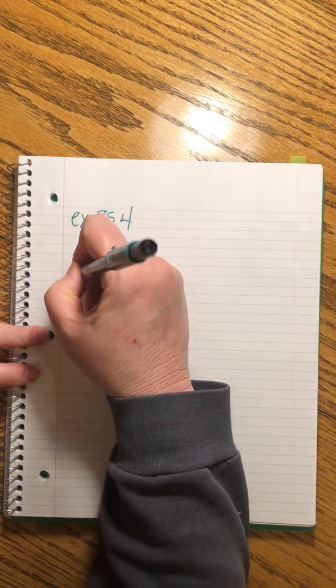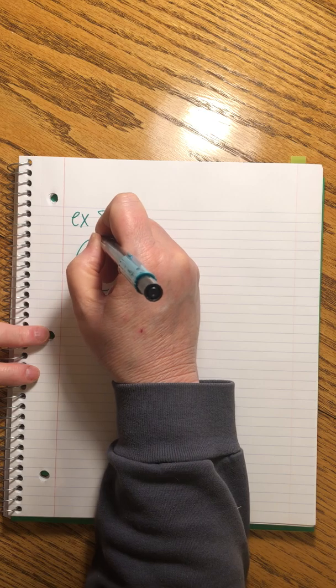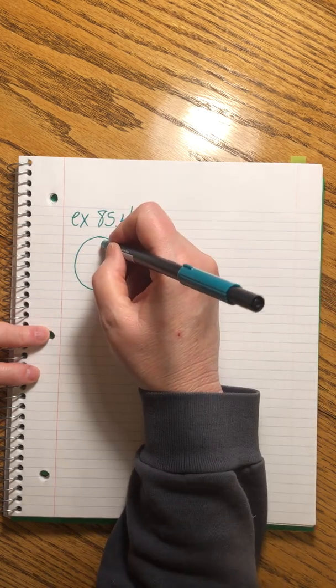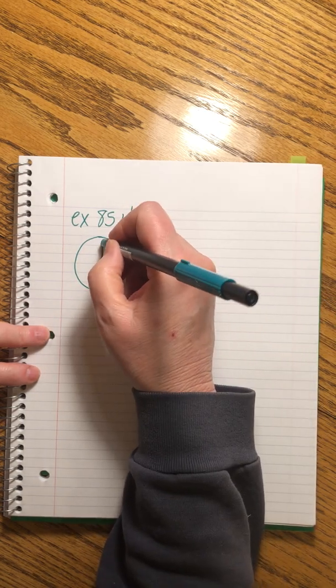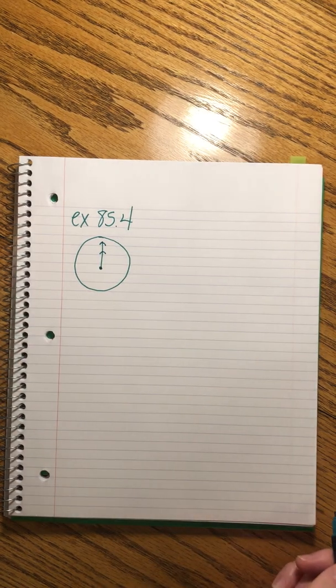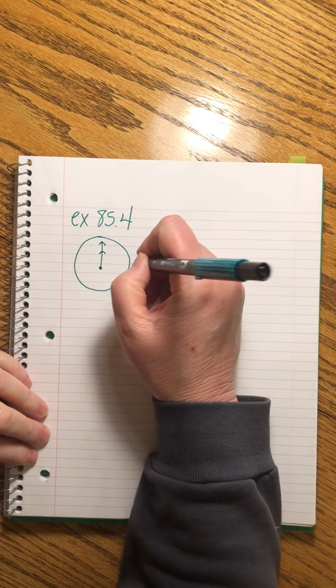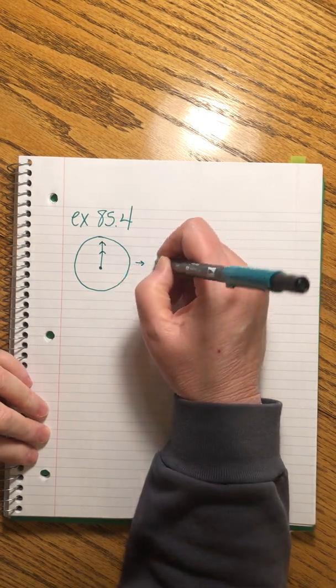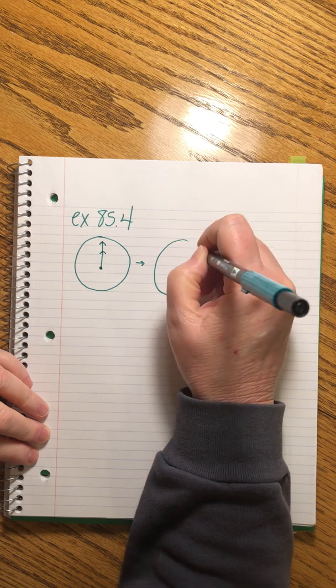85.4. All right. The hands of a clock point in the same direction. In how many minutes will they point in the opposite direction? These problems make a whole lot more sense if you draw pictures. The hands point in the same direction at the starting. So let's just draw them in like this. Let's say it's straight up noon, all right? Now, we try to imagine what they are going to look like when they are in the opposite direction.